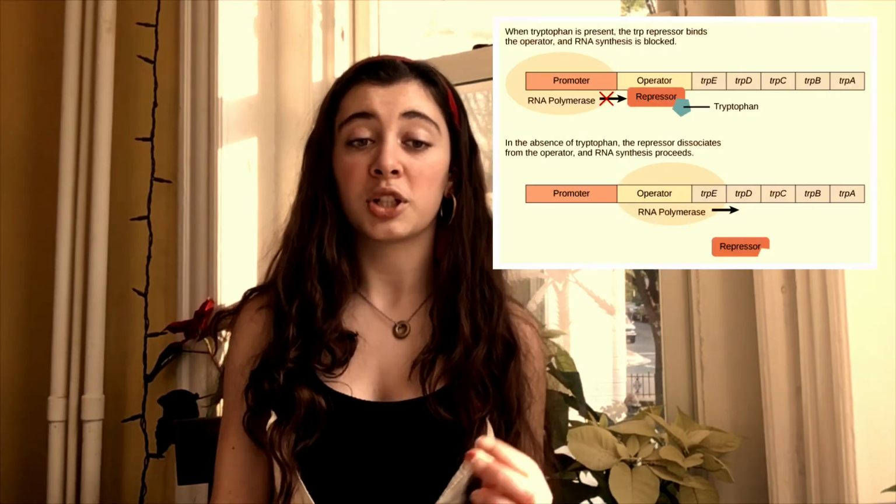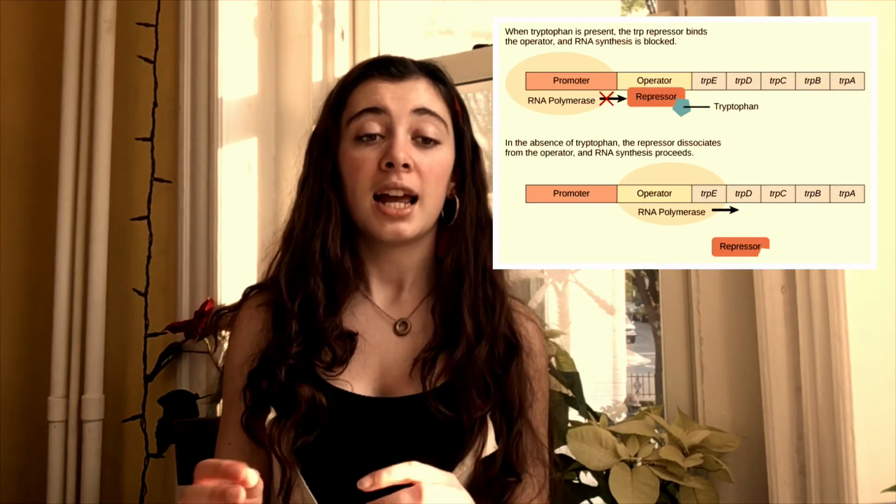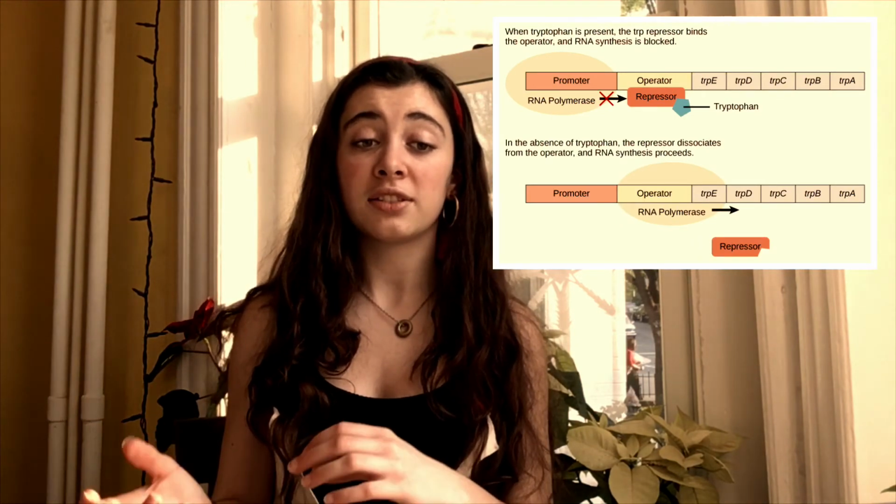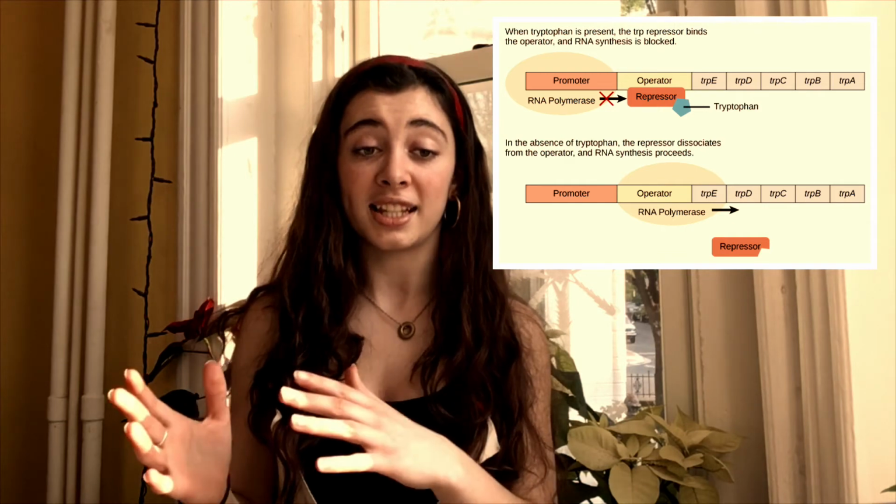A repressible operon is one that is normally switched on, with a repressor not bound to the operator, but the presence of a molecule activates the repressor and stops gene expression. The main example of this is the trp operon, which controls synthesis of tryptophan. If there is excess tryptophan around, it inactivates the operon because tryptophan synthesis is not needed. That's pretty much it for prokaryotes, but for eukaryotes it's a bit more complicated.